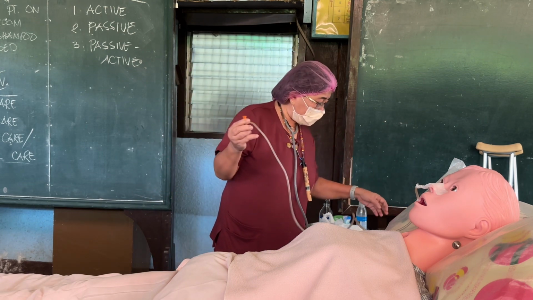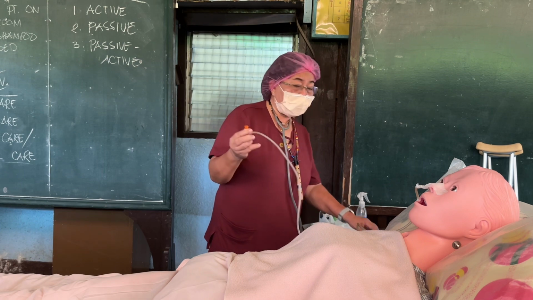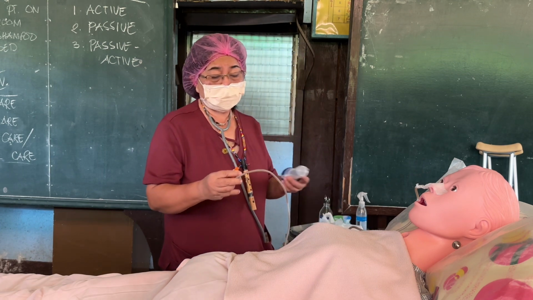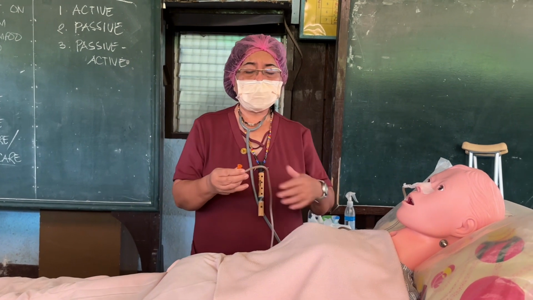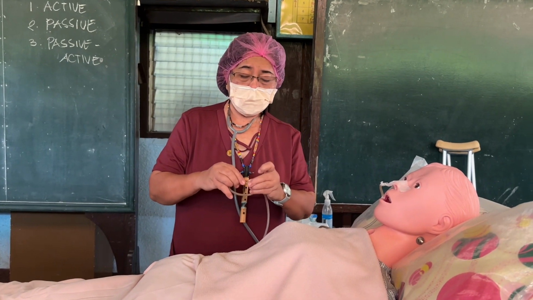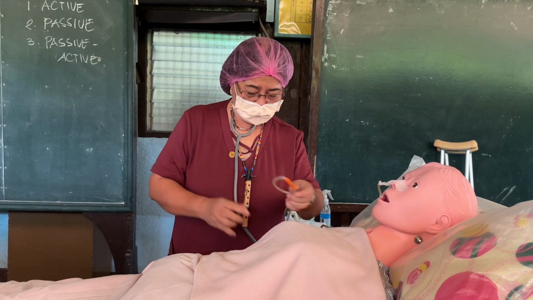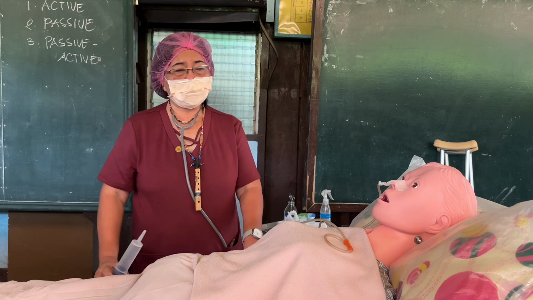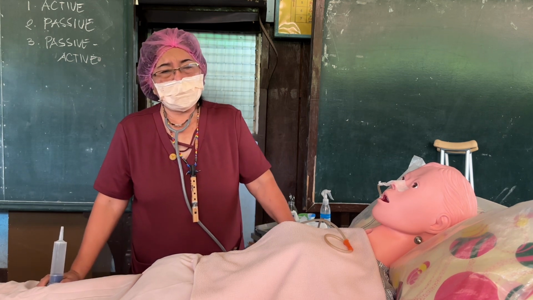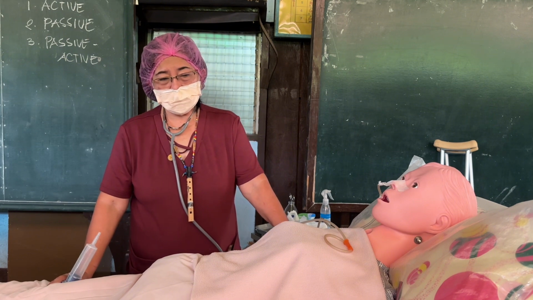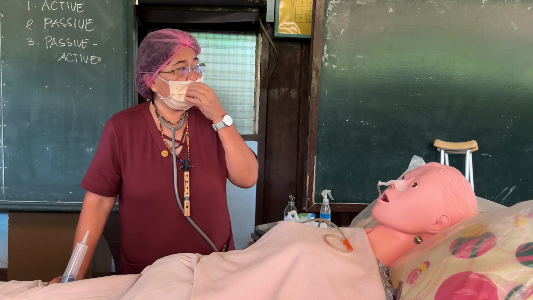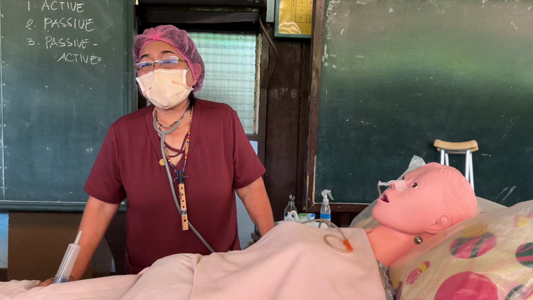Okay, confirm again with the 5 ways to confirm that the NGT is really in the stomach. We put the syringe. Physician's order: flush and irrigate NGT with 1 liter of PNSS until return flow is clear.